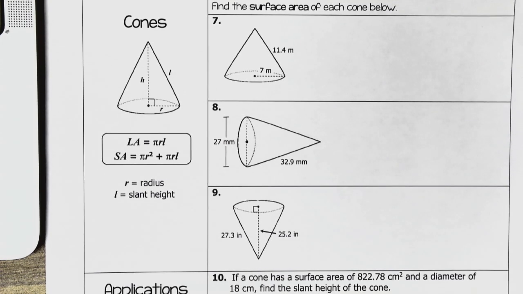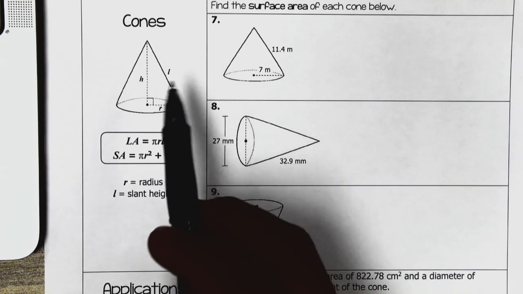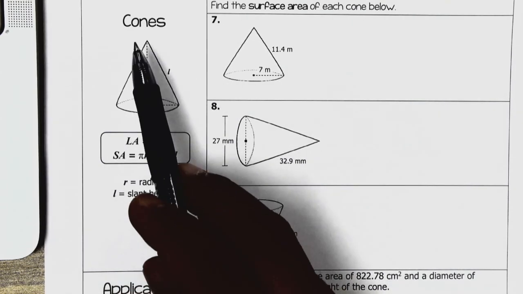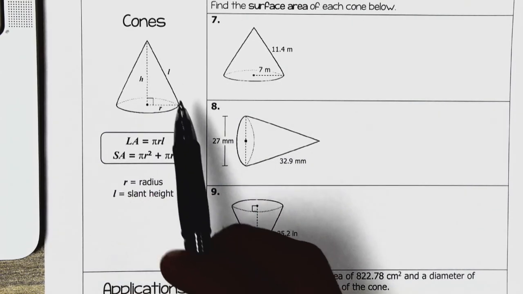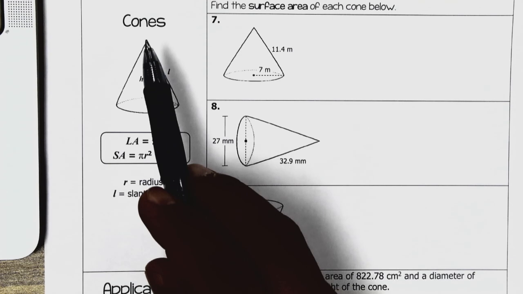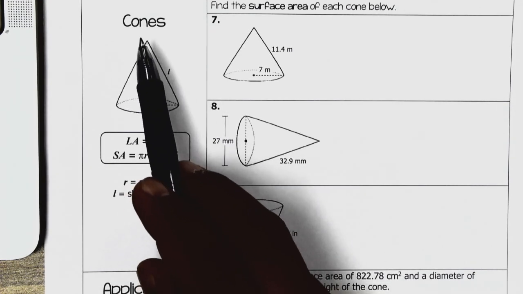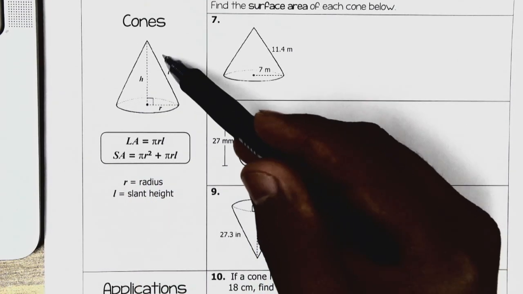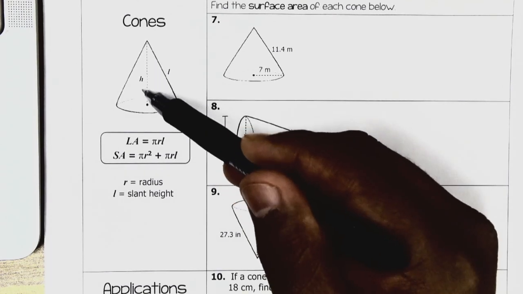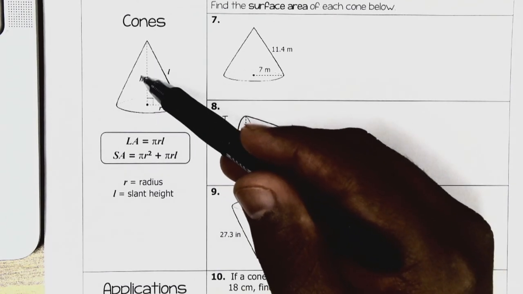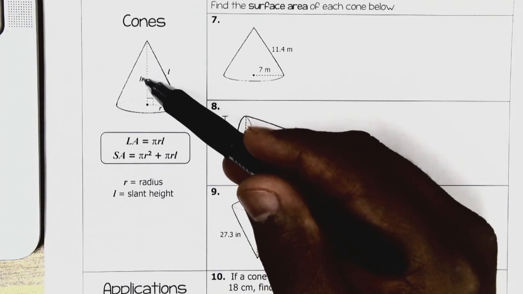So this is going to be similar to what we did with cylinders. You have your cone. You have a slant height, just like we did with the pyramids. It's this diagonal measure right here from the apex point to the base, which is the circle. You have your height of the triangle, which is the measure from the apex point to the center of the circle. But height, we're going to focus on later with volume.